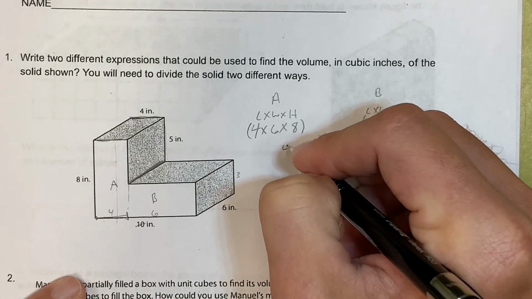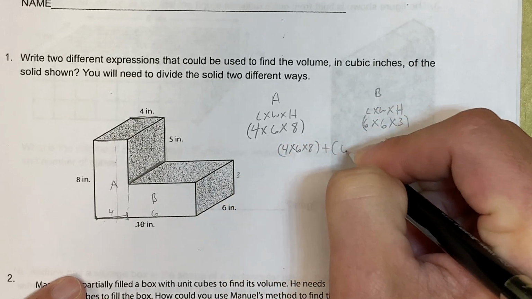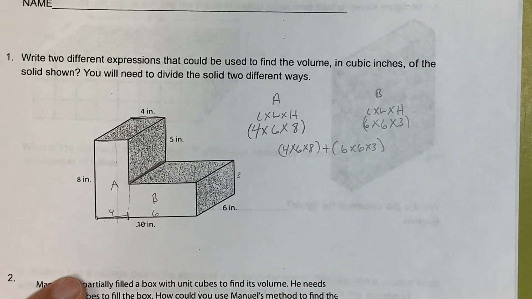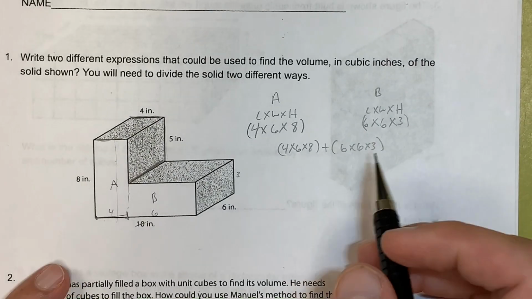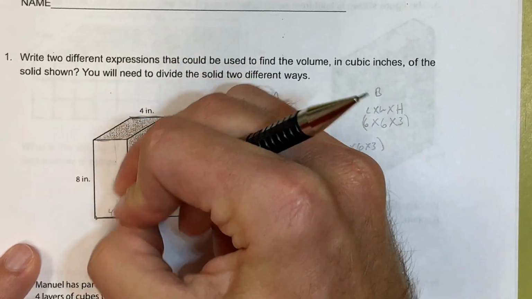It doesn't matter how you write that multiplication because of the commutative property, but I'm just going to write it like that. As long as they have it somewhere, they can have 6, 3, 6, but it has to be those numbers.